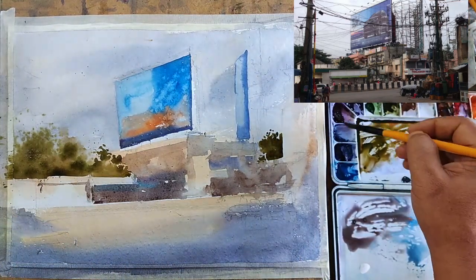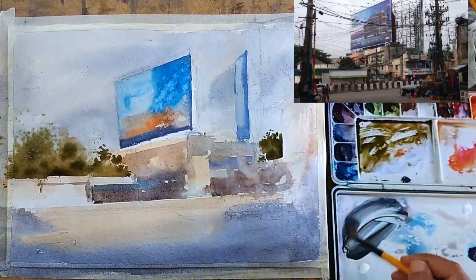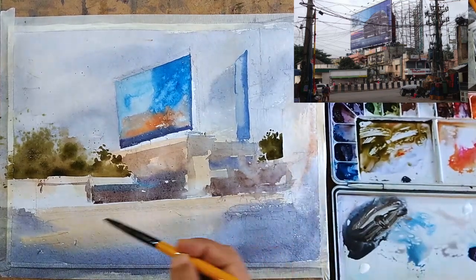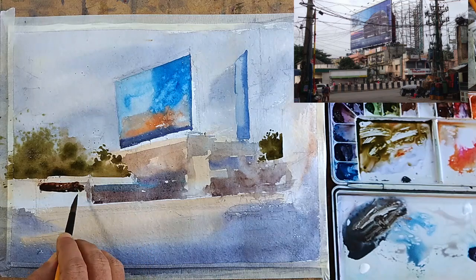Some more at the further darker part, which is further darker.